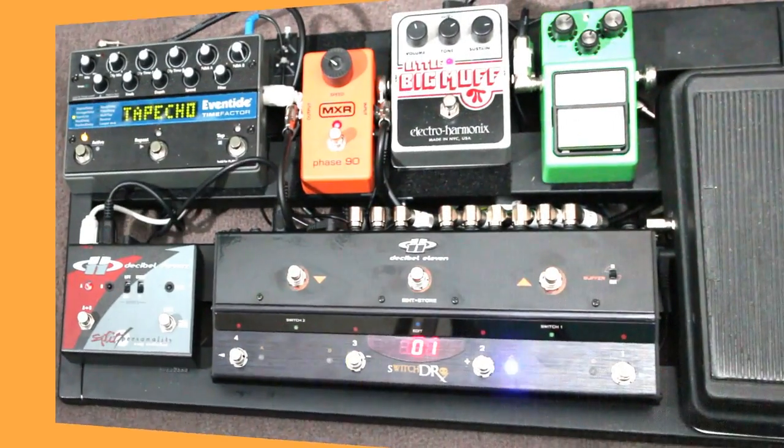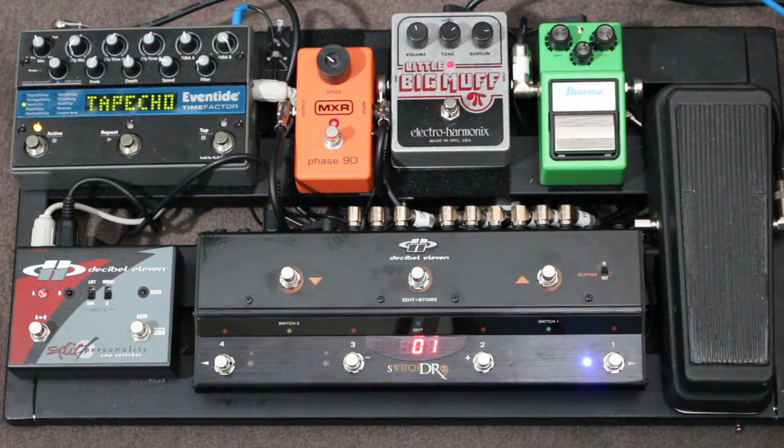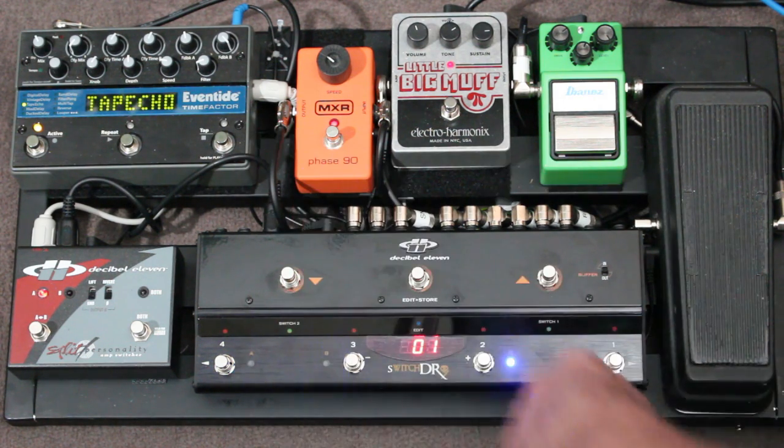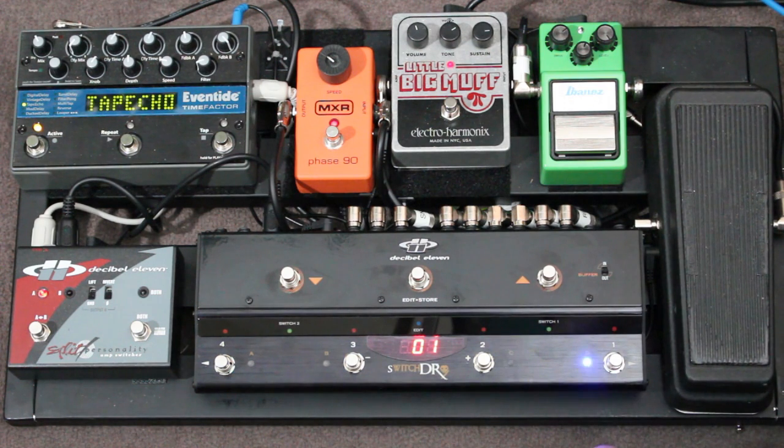Next, let's take a look at the Switch Doctor in use. I have the small pedal board that contains several stomp box pedals and a MIDI control delay pedal. I'm using the Switch Doctor bypass loops for the stomp boxes and wah pedal, and I'm using MIDI from the Switch Doctor to control the delay.